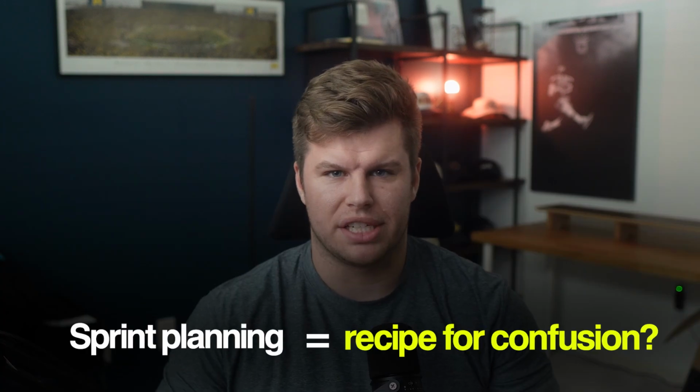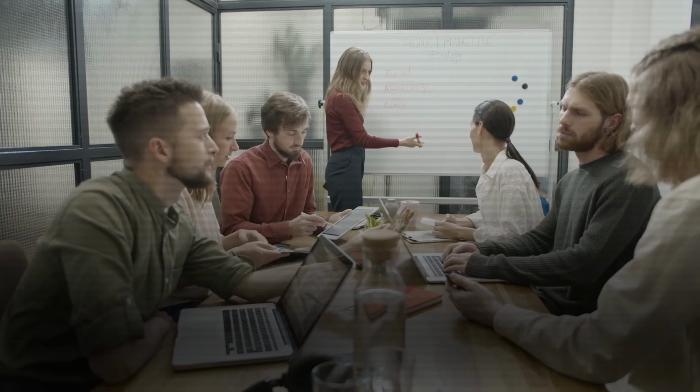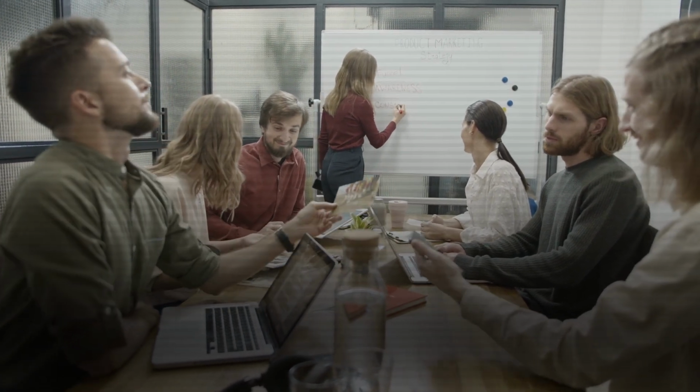So it's sprint planning time again. You've got 12 tasks, 1 hour, and 5 people saying this shouldn't take long. And then someone says, let's just call it a 3. And now you're 15 minutes in debating whether that bug fix is a 3 or an 8. If you've ever been in a meeting like that, you know the pain.